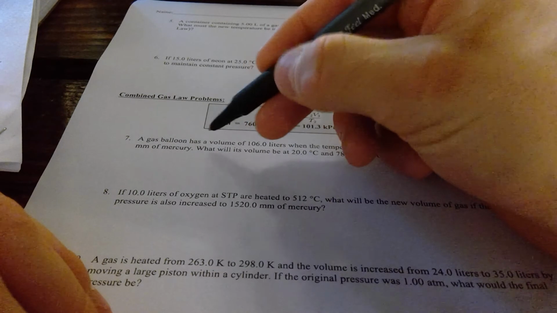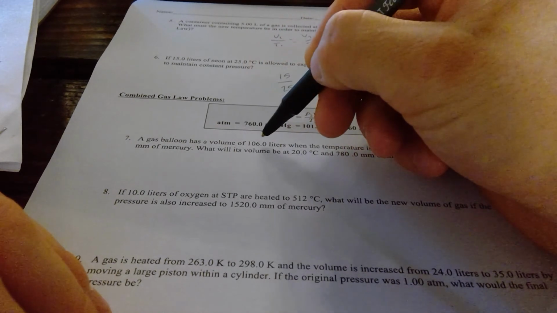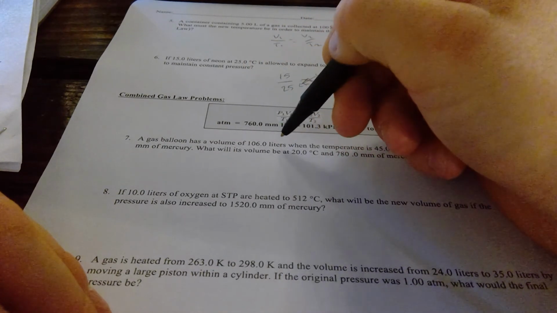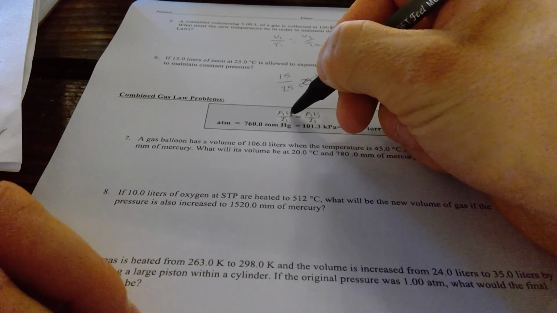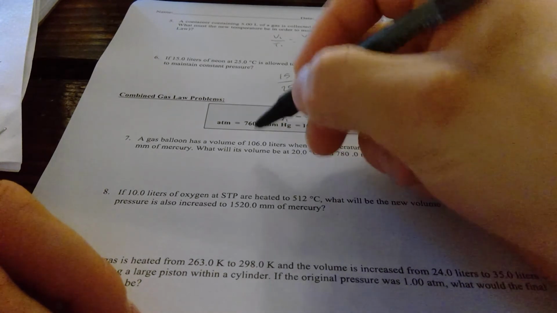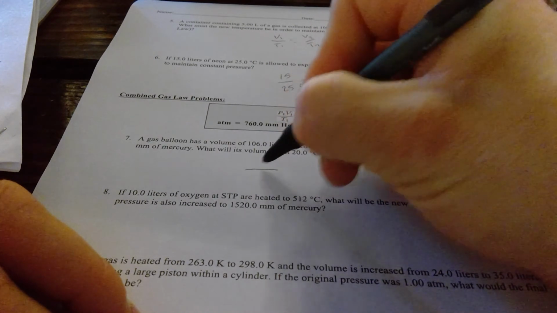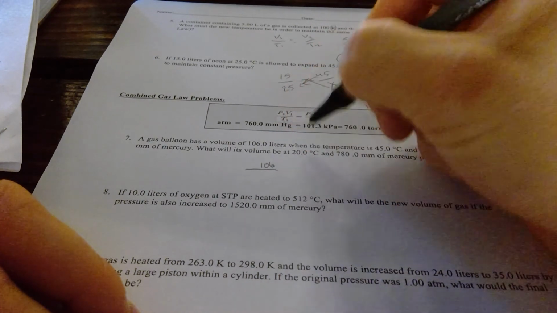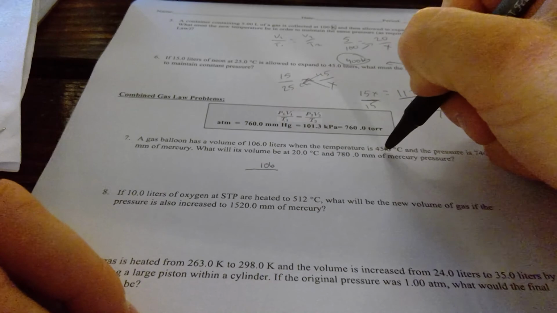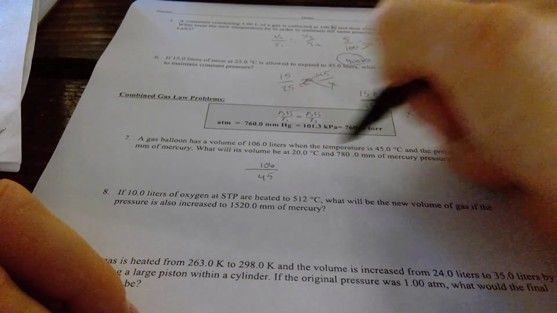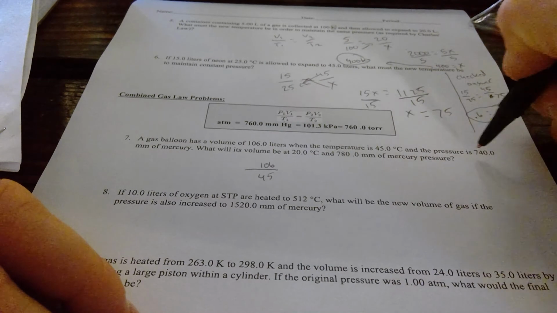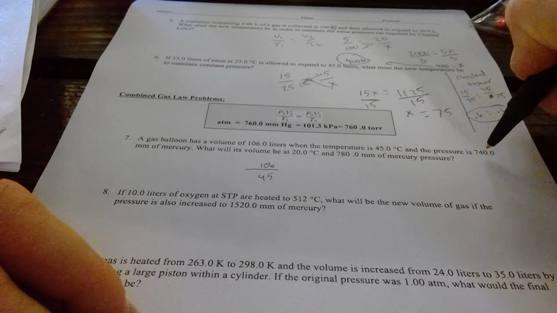A gas balloon has a volume of 106.0 liters. So that's our first volume right here. So we're just going to write that down. So we have 106 with a temperature of 45 degrees Celsius. So 45 degrees Celsius is the first temperature. And the pressure of 740 millimeters of mercury.